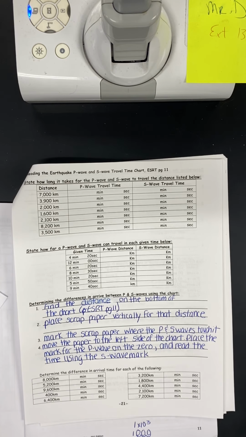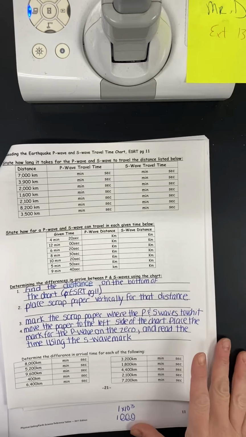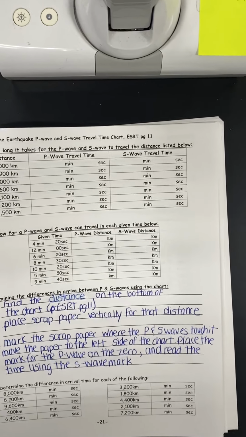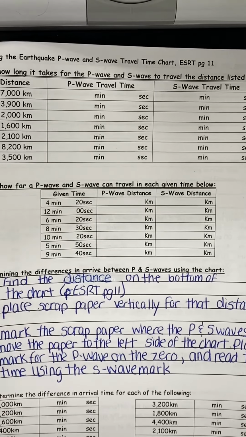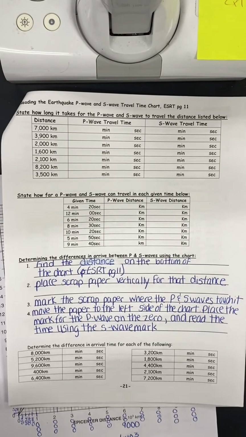Now, there are a set of 4 steps that you need to follow, and you can either get those from here or go through the PowerPoint. Either one works. But if we just use this for right now, step 1, you can fill it in. Find the distance on the bottom of the chart. And by chart, I mean your ESRT page 11. Step 2, place the scrap paper vertically for that distance.